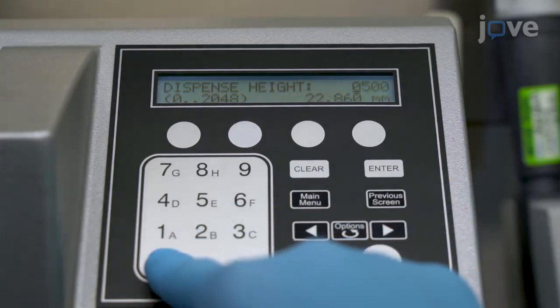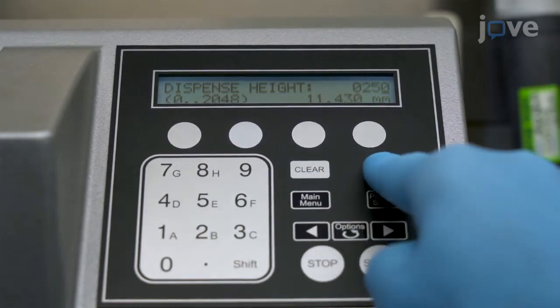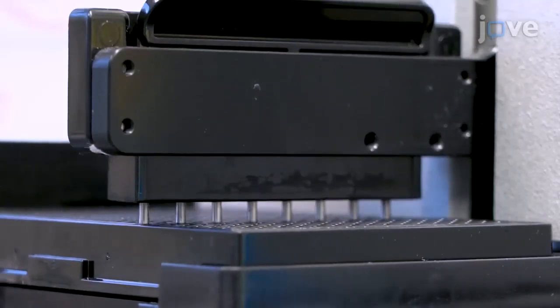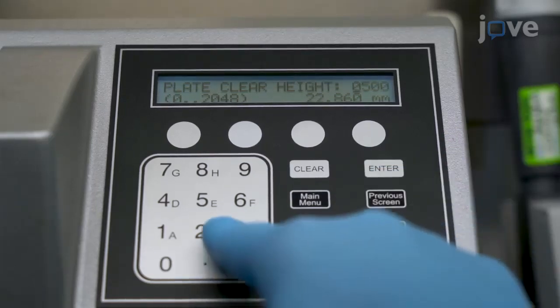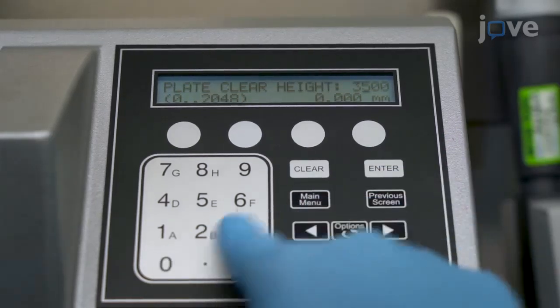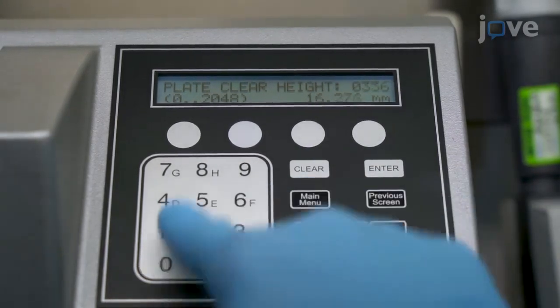Then, adjust the dispensation height to 11.43 millimeters. The height must be high enough to lower the cell impact on the bottom of the wells during the dispensing process, but low enough to avoid retention of the droplets on the dispensing head. Next, adjust the plate clear height to 16 millimeters to allow free displacement of the dispensing head over the plate after dispensing each row.